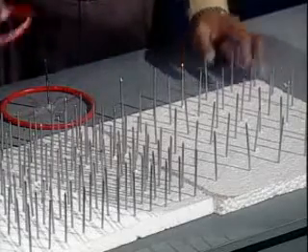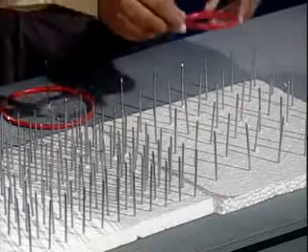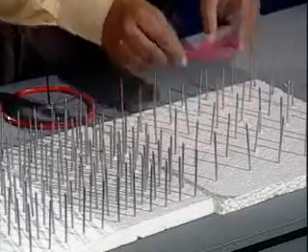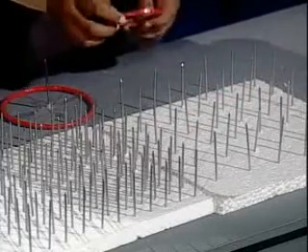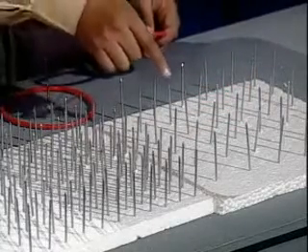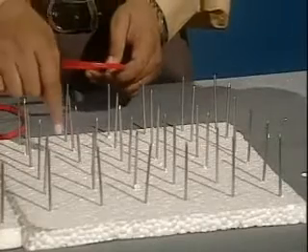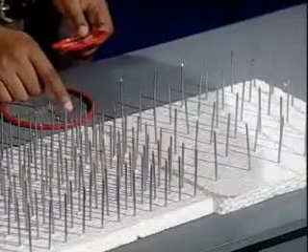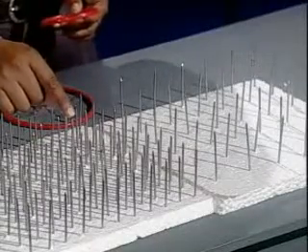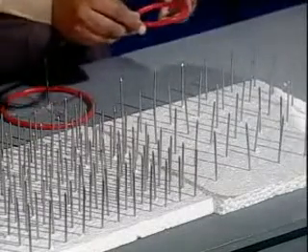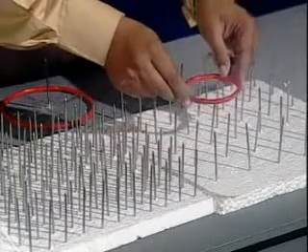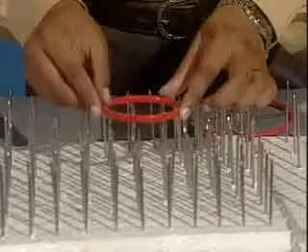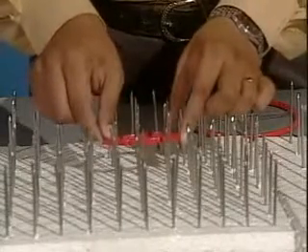Now if I lower this loop down onto these pins, then the number of pins that are enclosed in this loop will depend on three things. First of all, it will depend on the density of the pins. This plate contains fewer pins per unit area, and this plate contains a higher number of pins per unit area. So when I lower this loop onto this plate, it encloses fewer pins, but when I lower it onto this plate, it encloses a bigger number of pins.